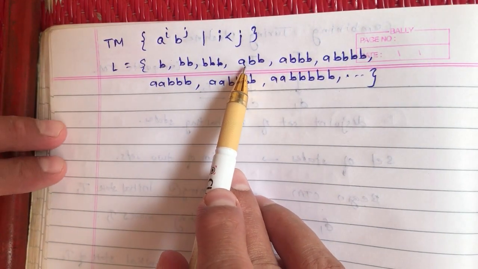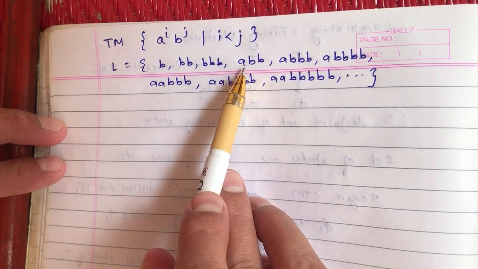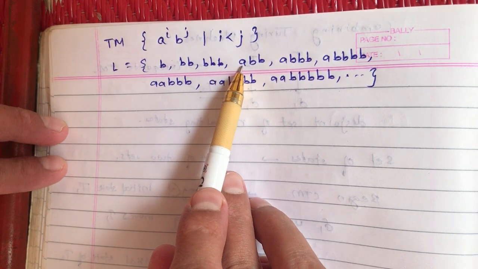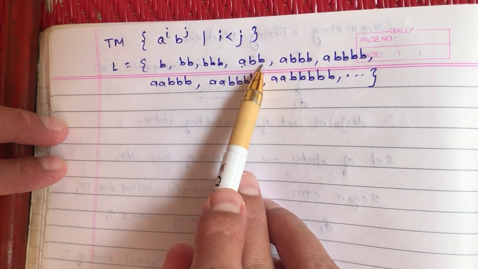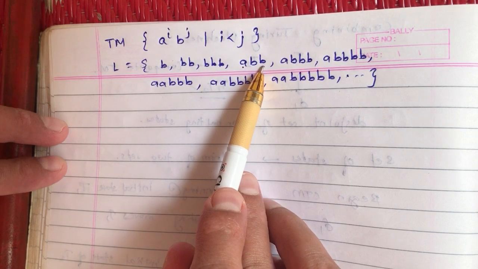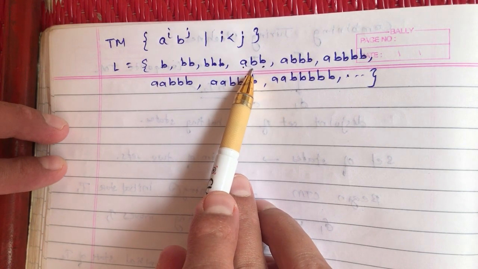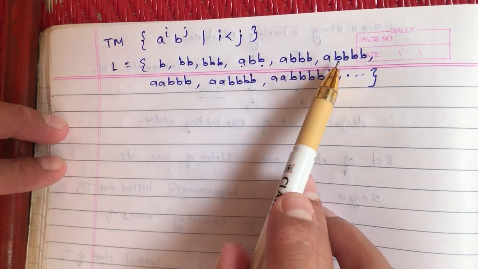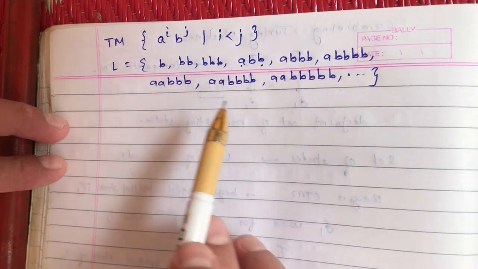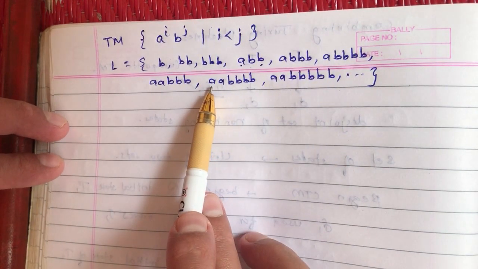initially let us consider that we do have a, right? So if we do have a, for this corresponding a, we can cancel the corresponding b, as we have done in case of palindrome or a raised to n, b raised to n kind of example. But now here we may have an additional number of b's remaining in between, right? So if we keep on cancelling a's with b's, what will happen?